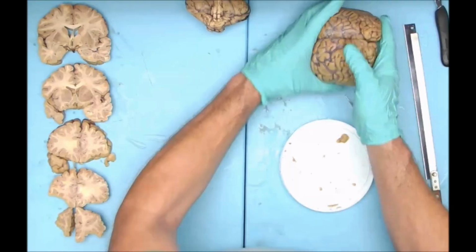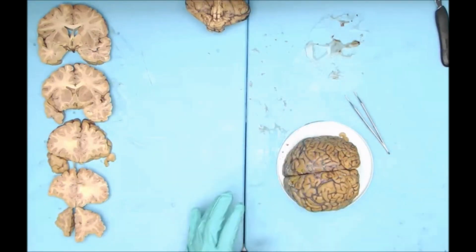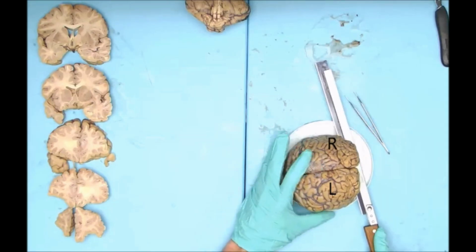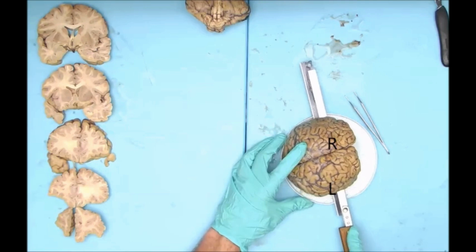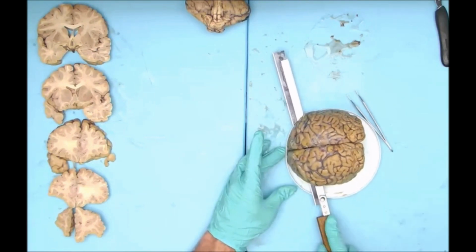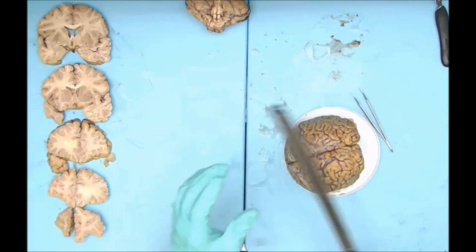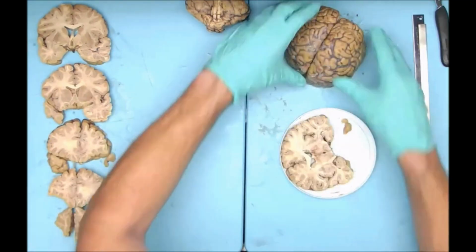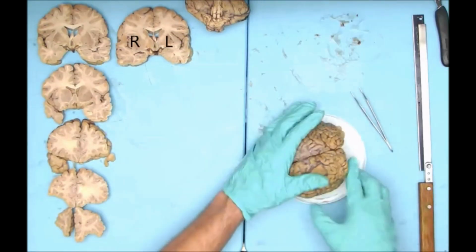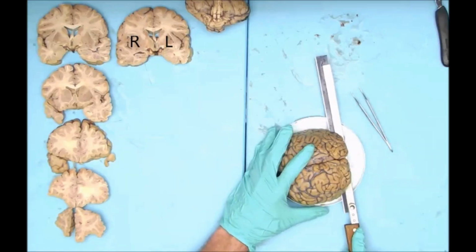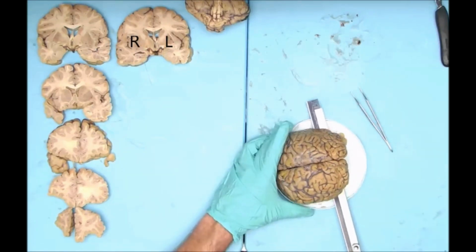So now we're going to move on to the posterior half, and you'll notice the laterality once again. Okay. And as far as sectioning goes, I am doing a little bit of a sawing motion, but if you can do the least amount of sawing with the blade here, you'll have less artifact on the cut sections.